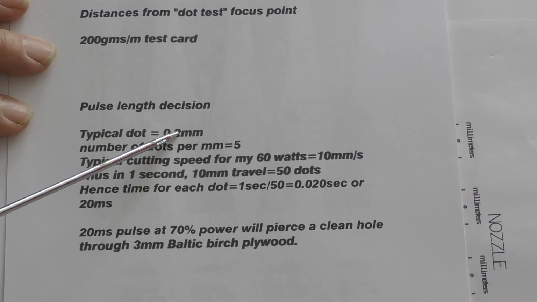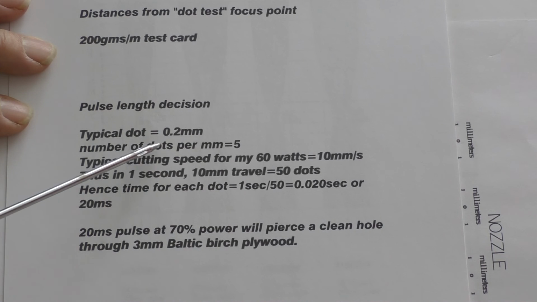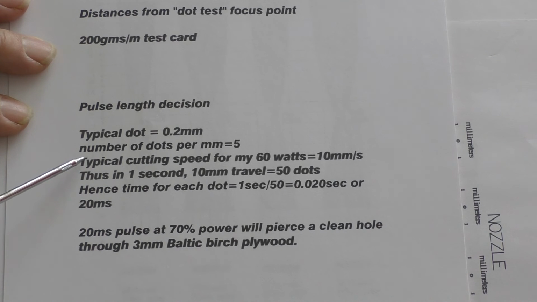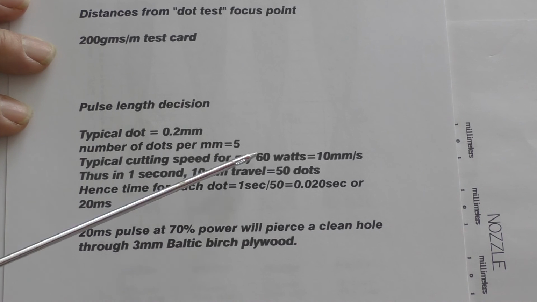That's the best that we could expect from the work that I've done. If we put those holes side by side, we should get 5 holes per millimetre. There's a sort of a perforated cut, if you like. And then we say, well, for most materials, we're going to be cutting in the region of anything between maybe 5, 15 or 20 millimetres a second.